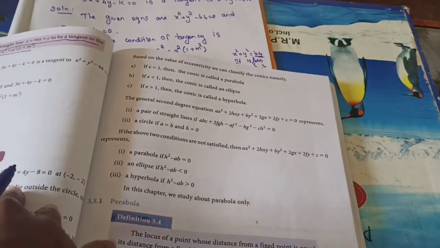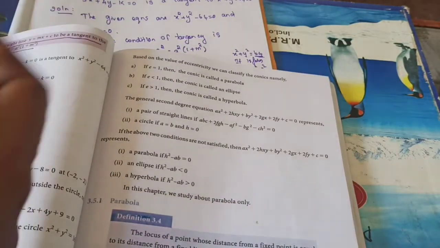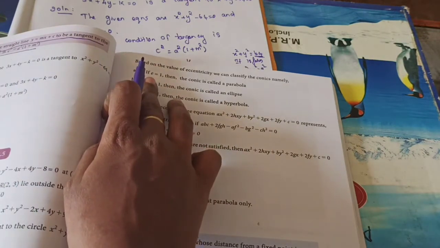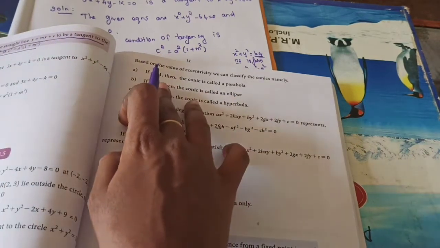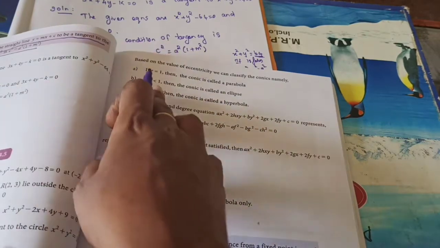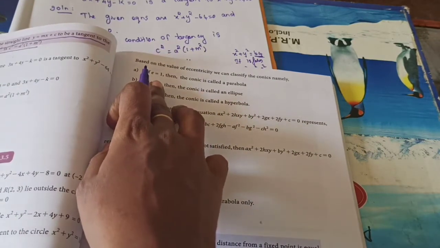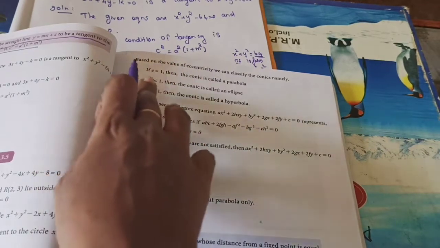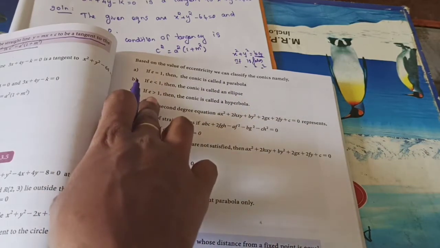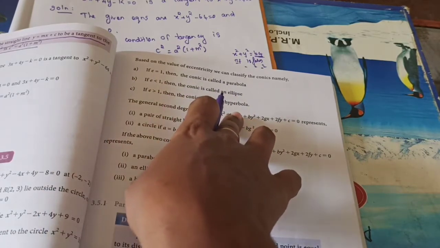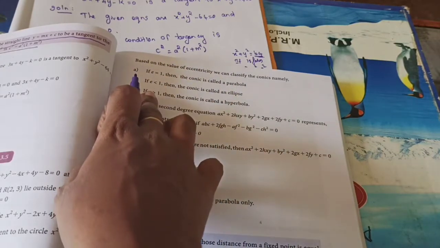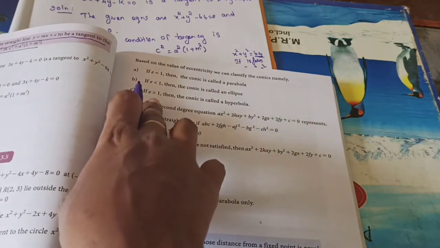Based on the value of the eccentricity, we can classify the conics. If the eccentricity value is 1, that is if e is equal to 1, the conic is called a parabola. They will ask all these in one-mark questions. So e value equal to 1 means what's the conic name? Parabola. e value less than 1, what's the conic name? Ellipse. e value greater than 1, what's the conic name? Hyperbola. Understand? e equal to 1 means parabola, e less than 1 means ellipse, e greater than 1 means hyperbola.